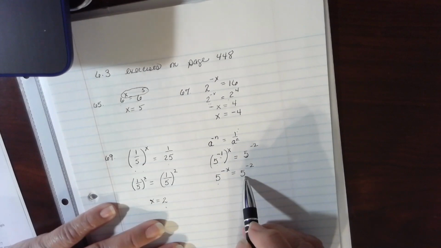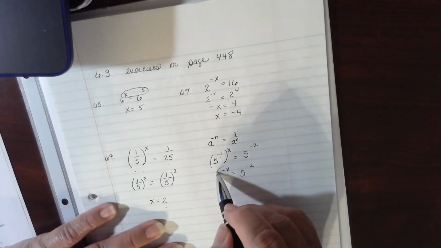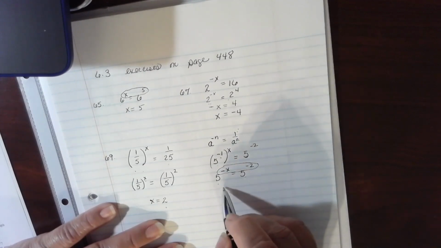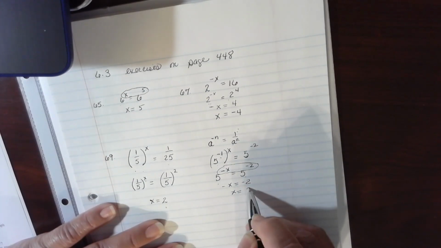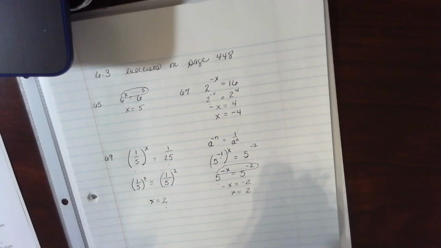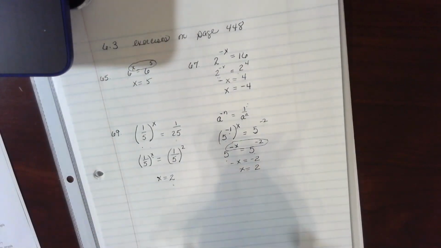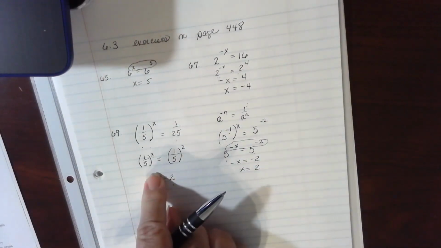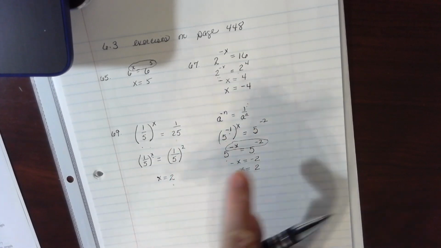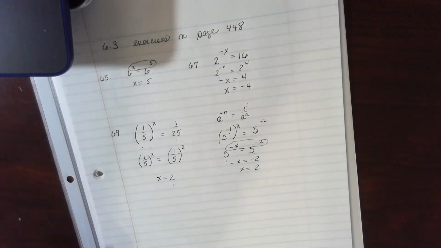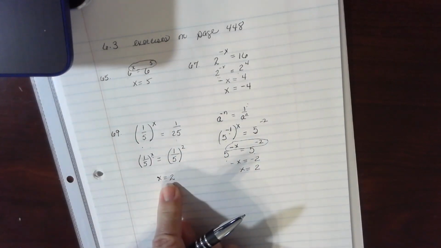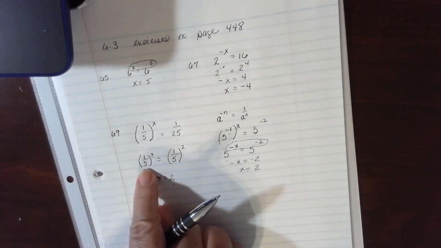Now the bases are the same, they're 5, so I can make the exponents equal, multiply both by -1, and I get the same answer. My point is, there's sometimes more than one way to do a problem, especially if there are fractions involved. But this is probably the easiest, but some of you might not have thought of doing that as 1/5 as a power.